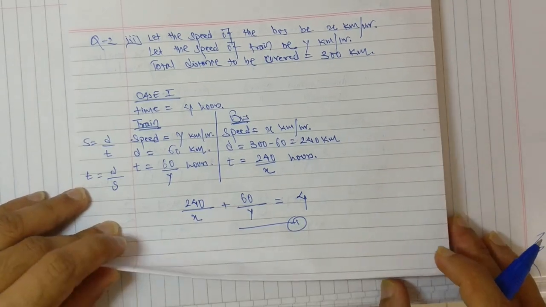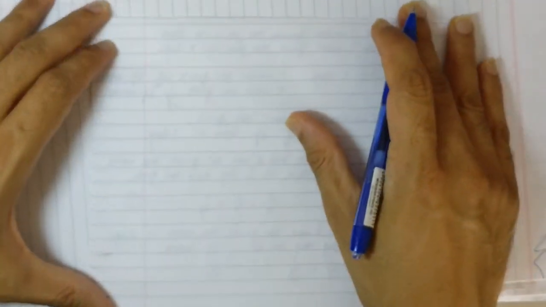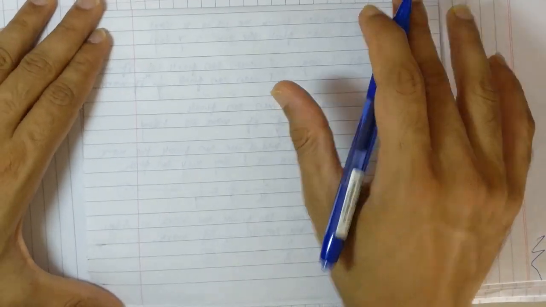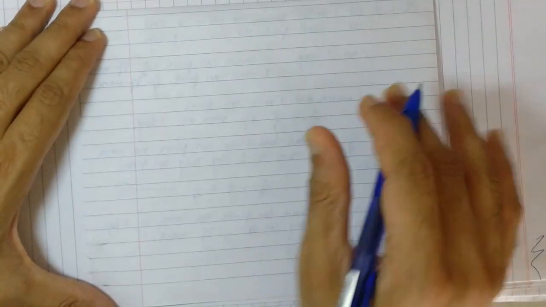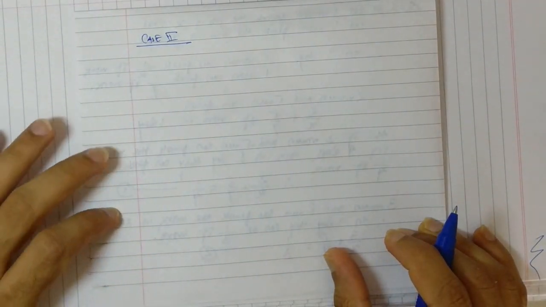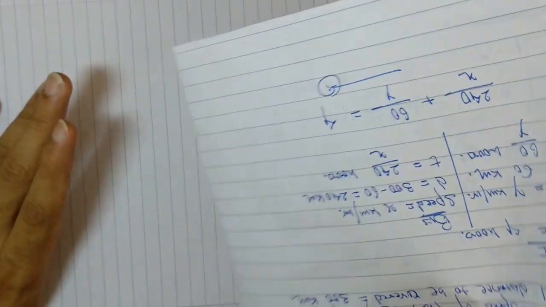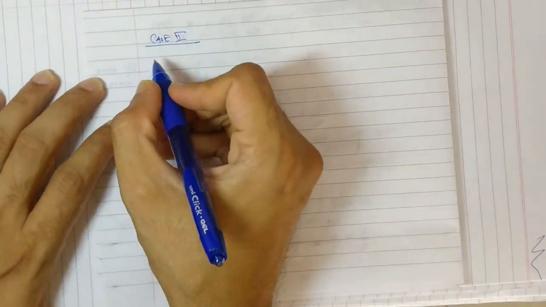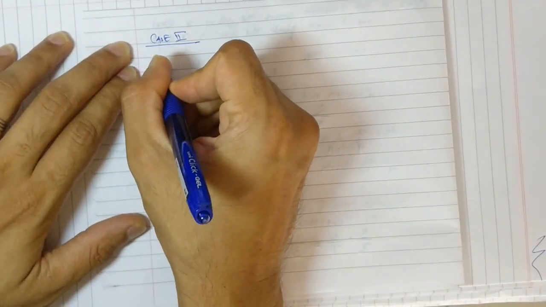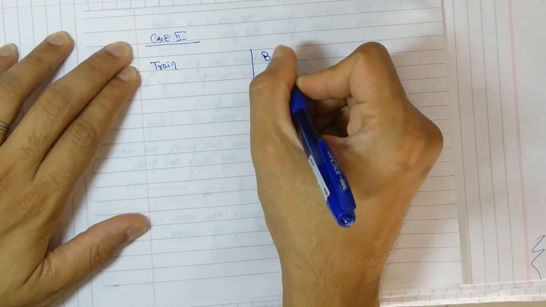Let's make the second case here. Case 2. What is case 2? In case 2 also we are going to write train and bus.